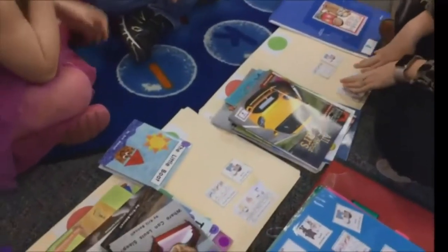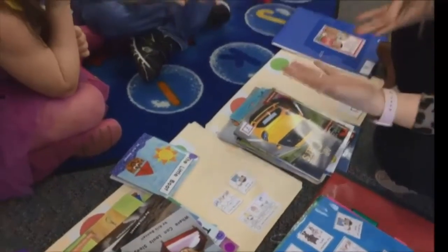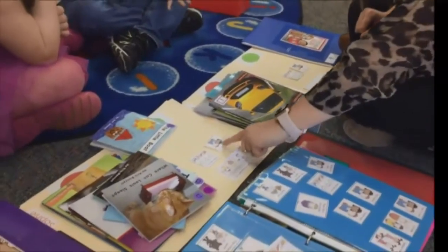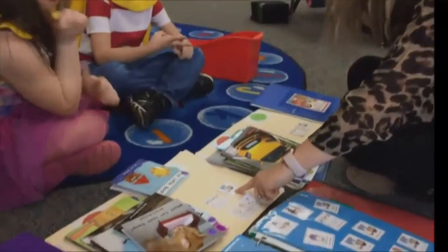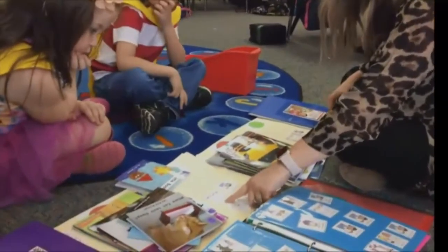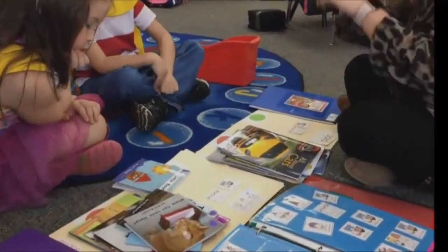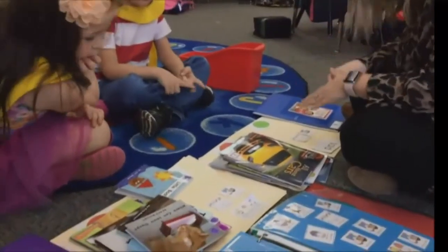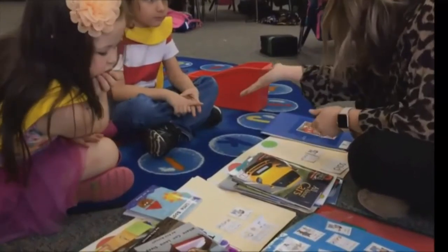And I have left a reminder for you in your reading map. So you can remember to talk about your book, and one way that you can do that, Luke, is by retelling the story, by saying first this happened, next this happened, and last this happened. Great reading today.